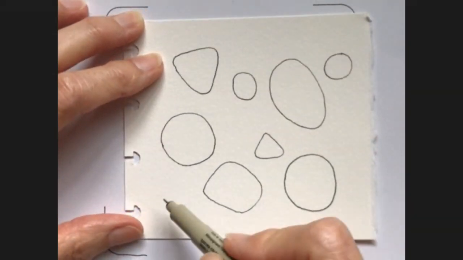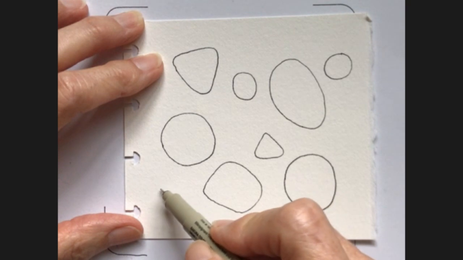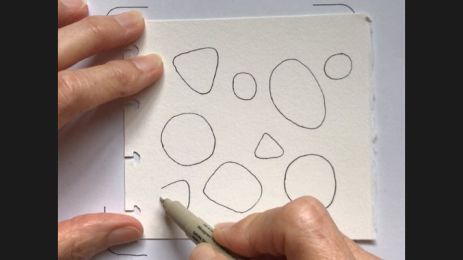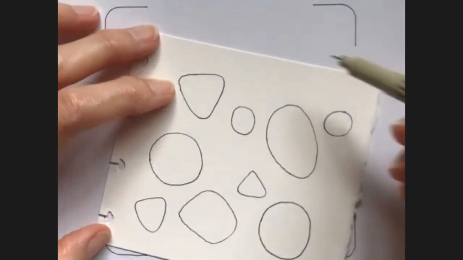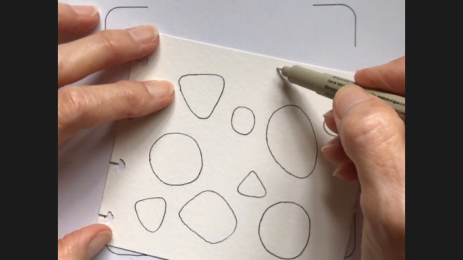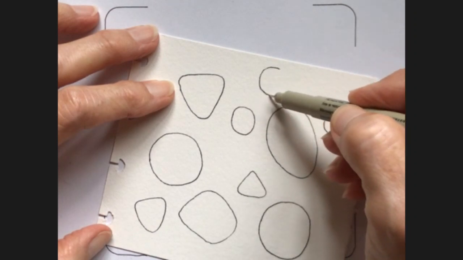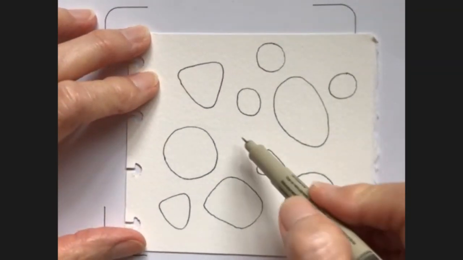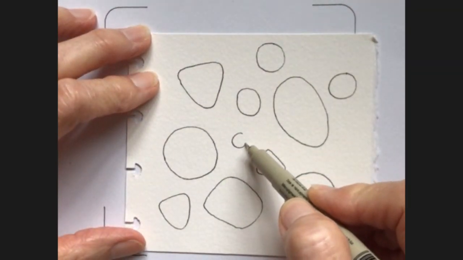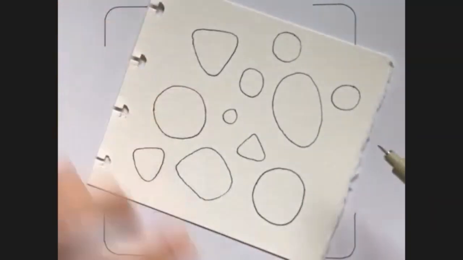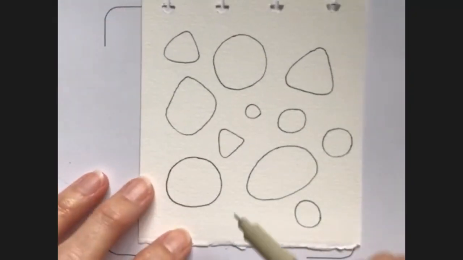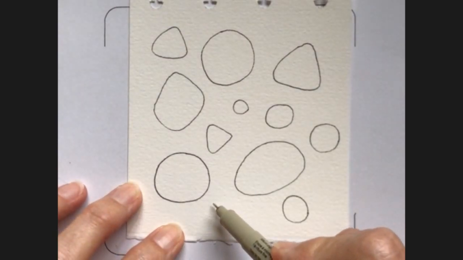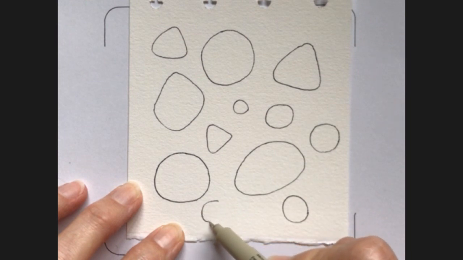Vary the size, vary the shape. Try to balance it out a little bit as far as large and small.